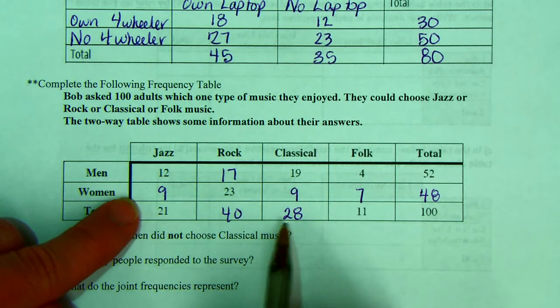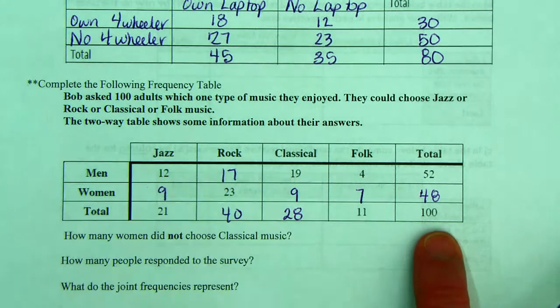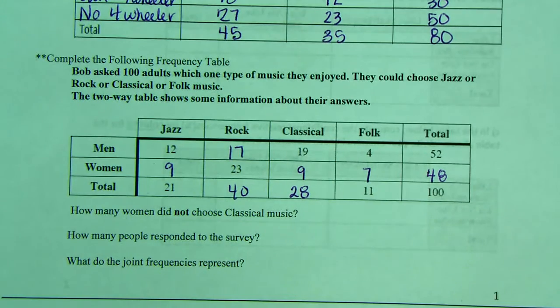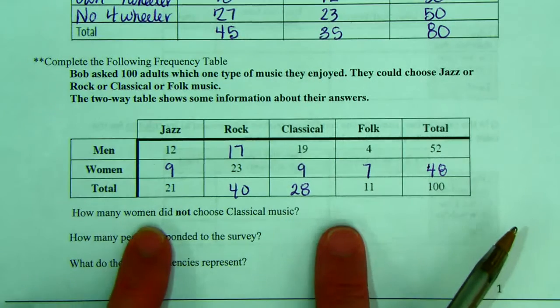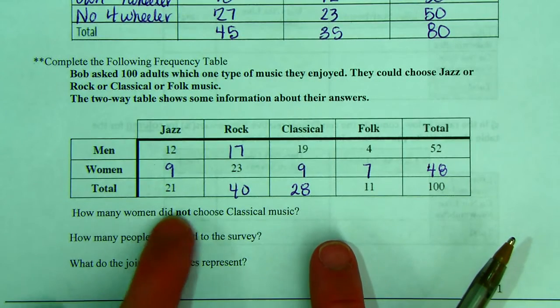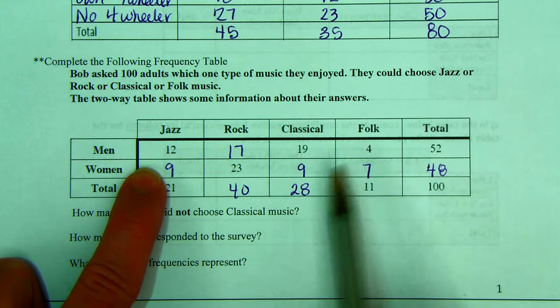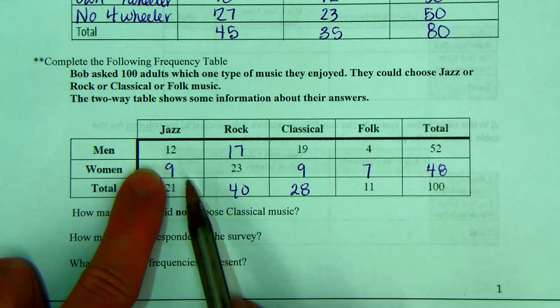That is right. Now they're going to ask us a couple questions, so we have to sort of look back and decide how many women did not choose classical. So here are our women. 9 of them chose classical. How many did not? Well, that's this one, and this one. So we have to add the 9 plus 23 plus 7. So that's 39.